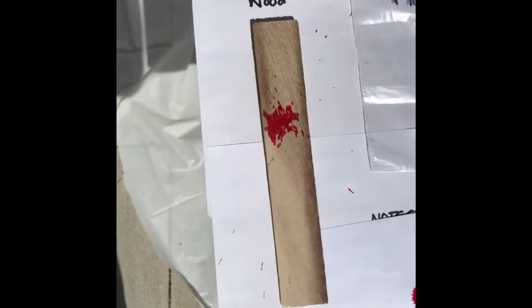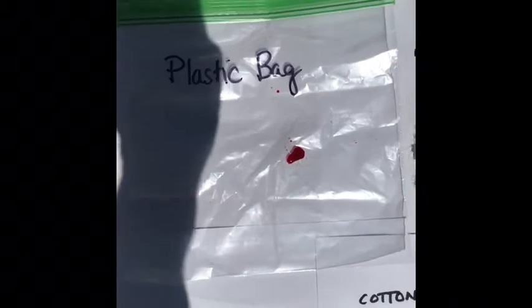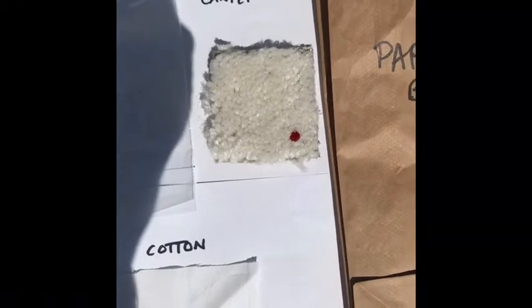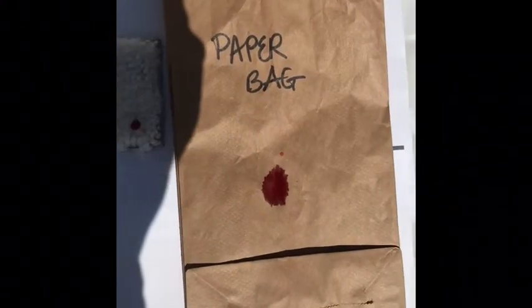So here is the wood. Here is the droplet on a plastic bag. Again, I'm trying to stay out of the frame with the shadow. Here is what the carpet looked like when we got the droplet on it. Here is what the paper bag looked like when we got it on the paper bag. This is what the cotton looks like. Notice how much more that spreads out. And then this is our note card.